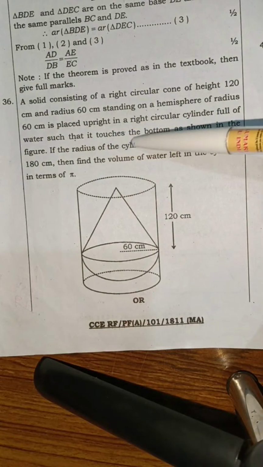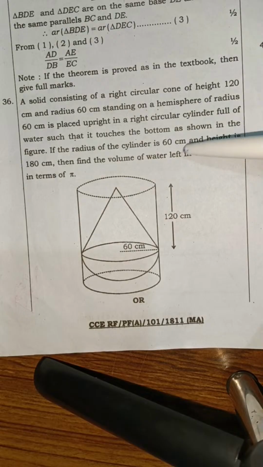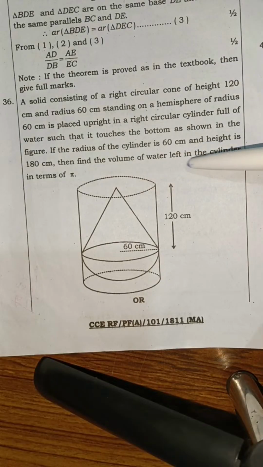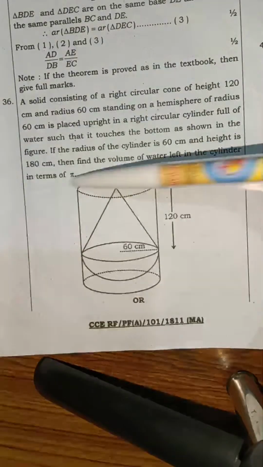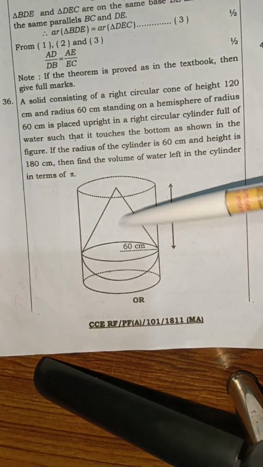The radius of the cylinder is 60 centimeter and height is 180 centimeter. Then find the volume of water left in the cylinder in terms of pi.